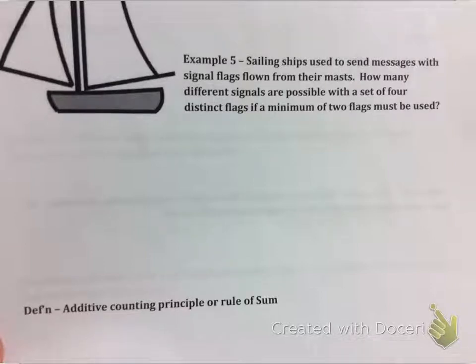This is kind of along the line of yesterday's question with the boxes and figuring out how many boxes there were. So you figure out in each category how many there are, and then from there you add them together.